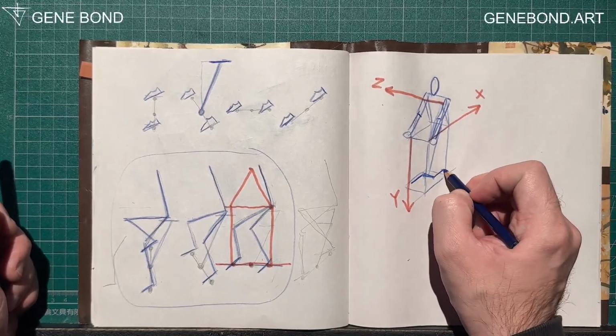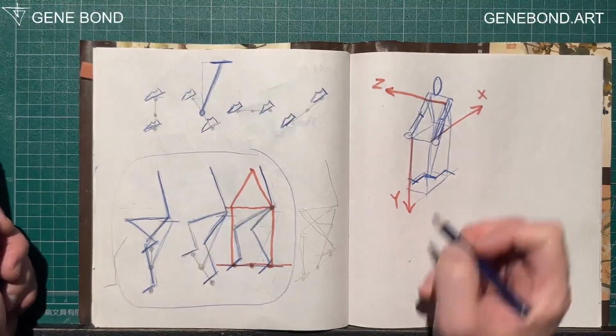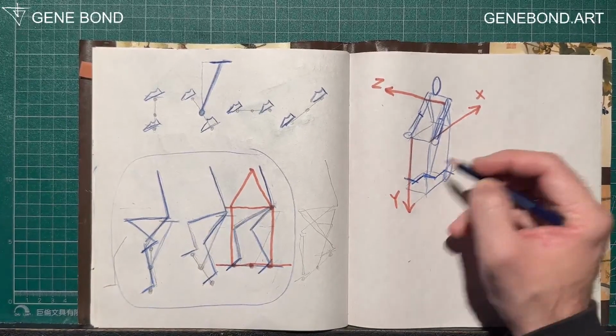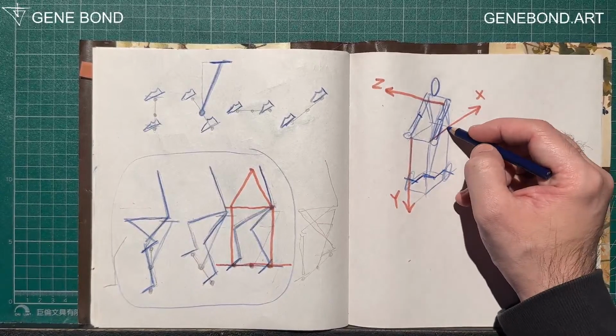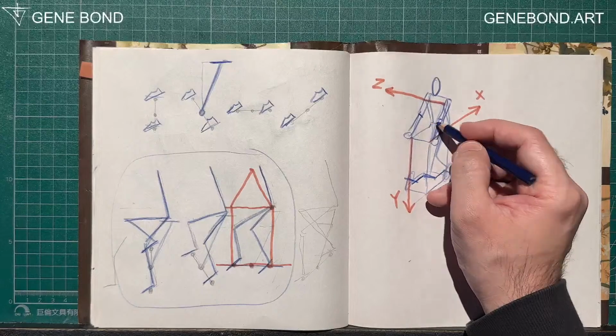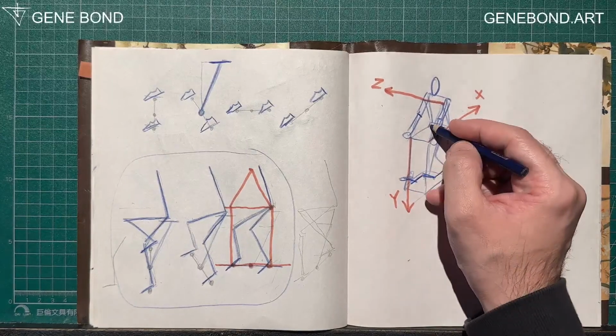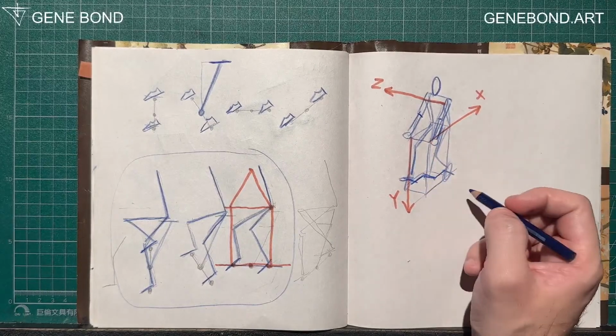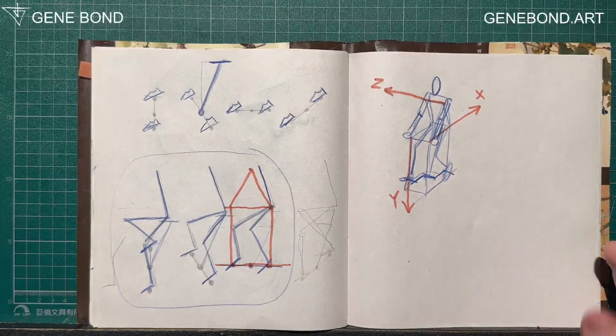Then I draw the axle for left and right, and then I can put his, okay, here even it's like this. You see?